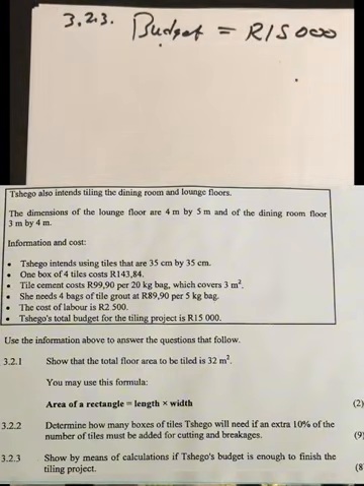So the calculation that we're gonna do, if we find that the total cost is less than 15,000, we can conclude that yes, the budget is enough. But if we find that our answer is greater than 15,000, we're gonna conclude that her budget won't be enough for this project. So let's do the calculations.